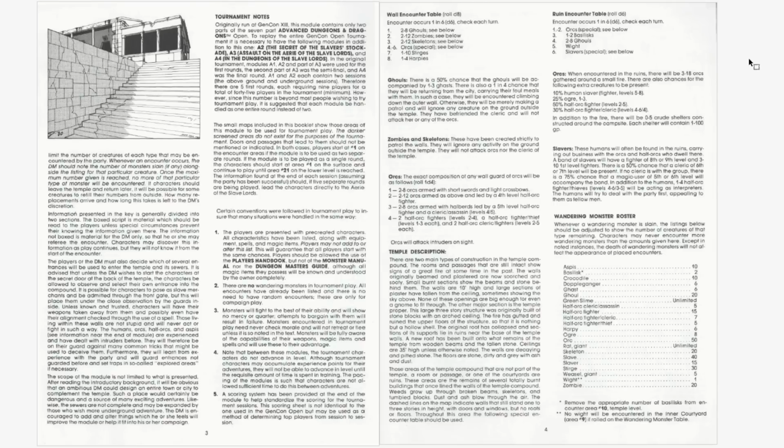So each one of these different first rounds has a different base monster as they go through. They also have a base monster ambush, and then they have a base monster working with a higher level ally. And then there's one unintelligent monster, and then there's one brand new monster.